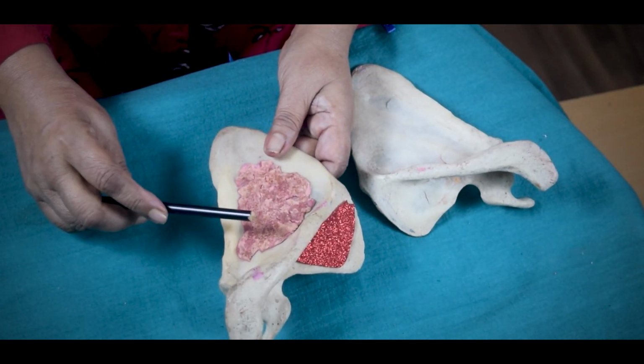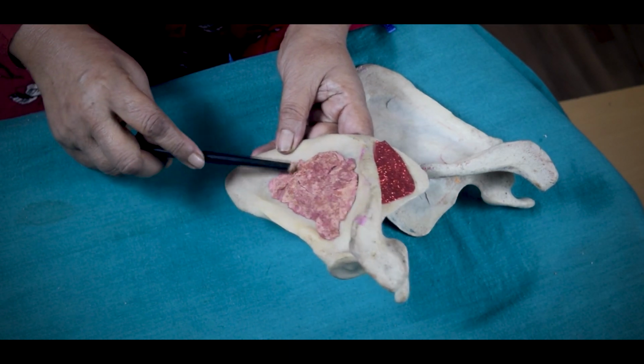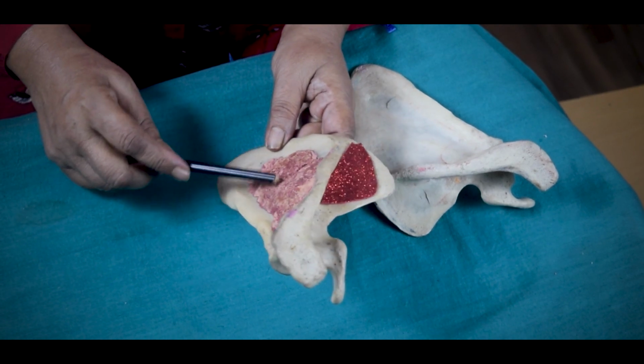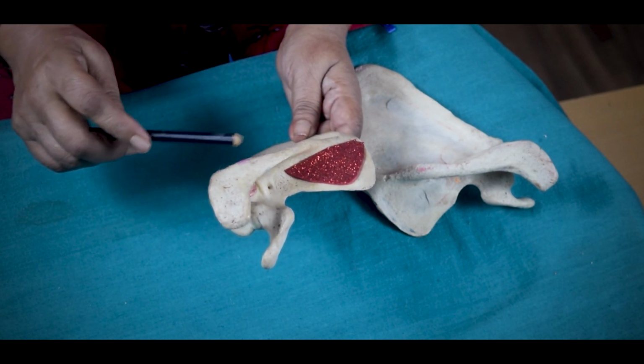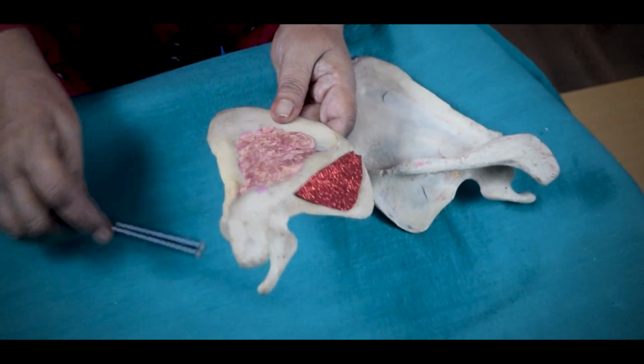The supraspinatus initiates the abduction movement; the first 15 degrees of abduction is initiated by this muscle. The lower fossa gives attachment to a very big muscle known as the infraspinatus, and the supraspinatus and infraspinatus arise from here.